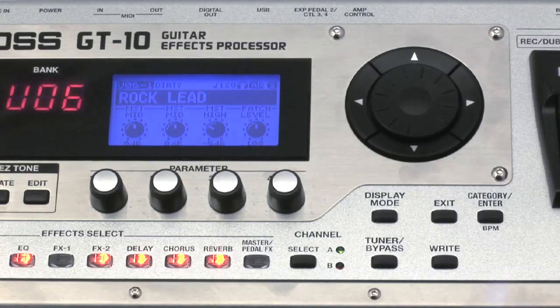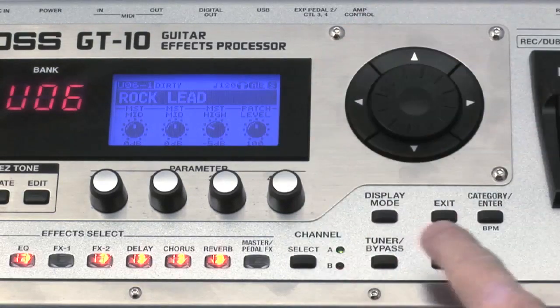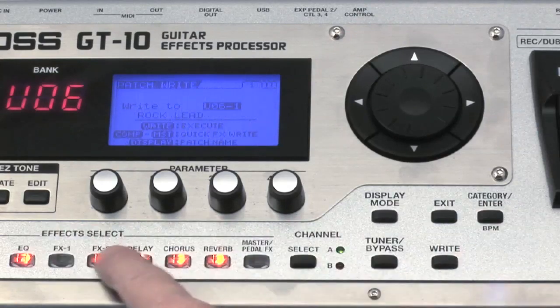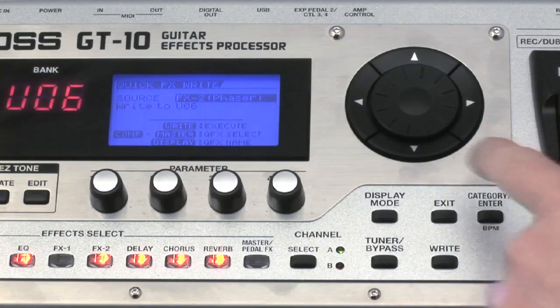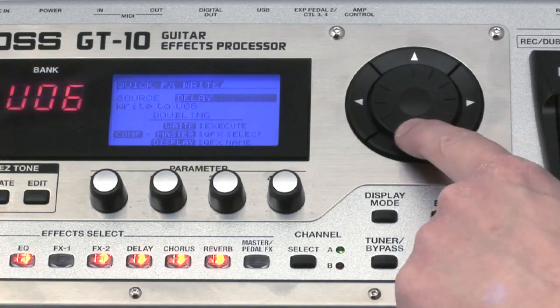To do this, let's presume that I really like the settings that I've created for the phaser, which I've used in Effects Block 2 of this patch. I simply press Right, then the Effects 2 block where the phaser is. You'll notice that the Quick Effects Right page will open.